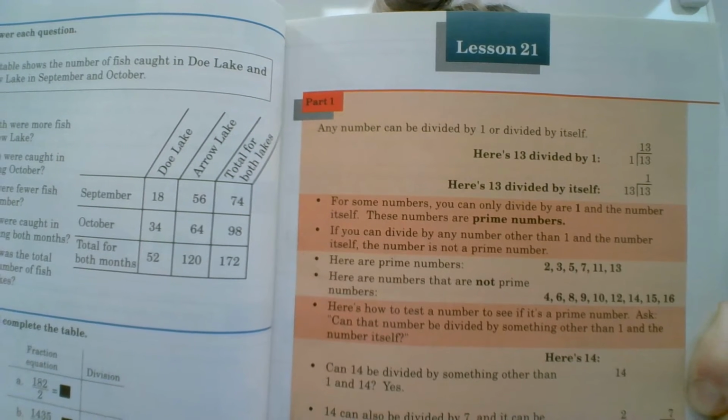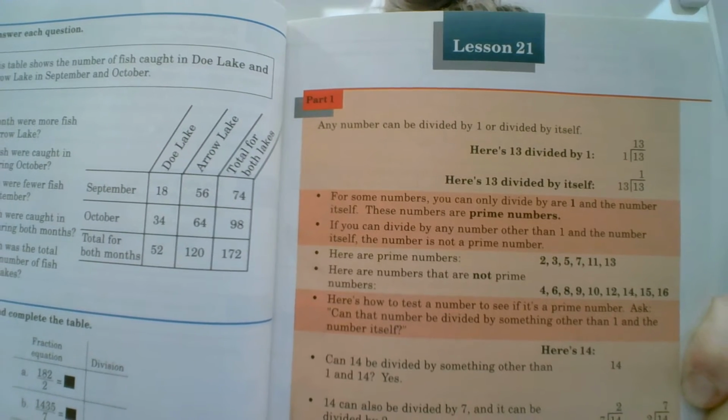Any number can be divided by 1 or divided by itself. You can see 13 divided by 1 and 13 divided by itself. For some numbers, you can only divide 1 and the number itself. These numbers are called prime numbers. If you can divide any number other than 1 and then the number itself, the number is not a prime number. Here are some prime numbers.